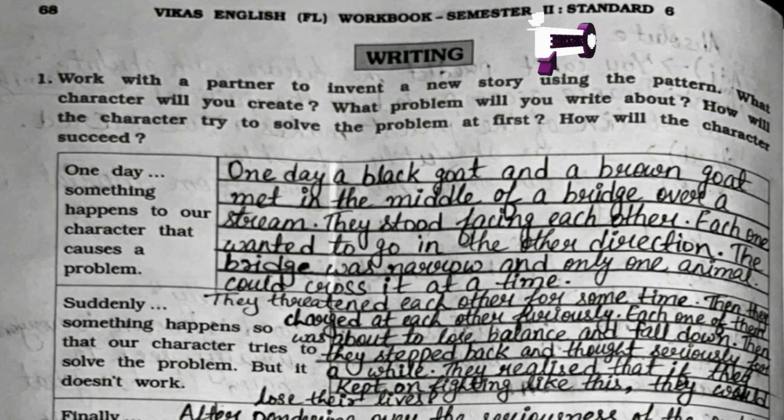Now we will see the writing part. First one. Work with a partner to invent a new story using the pattern. What character will you create? What problem will you write about? How will the character try to solve the problem at first? How will the character succeed?